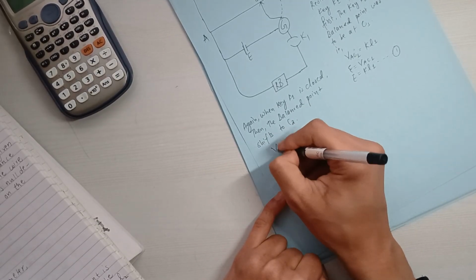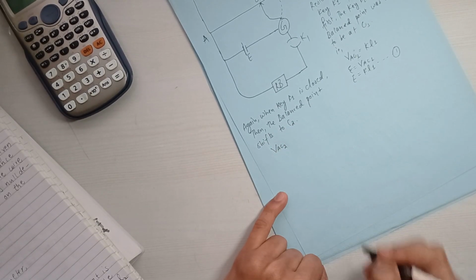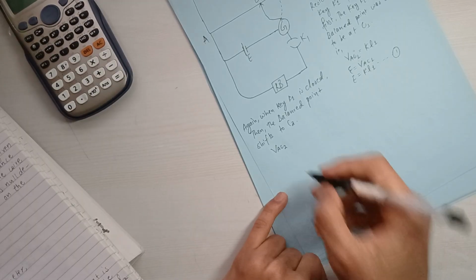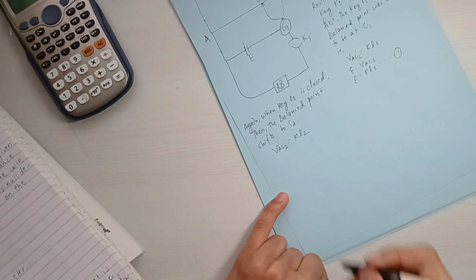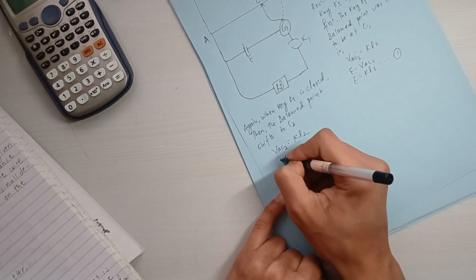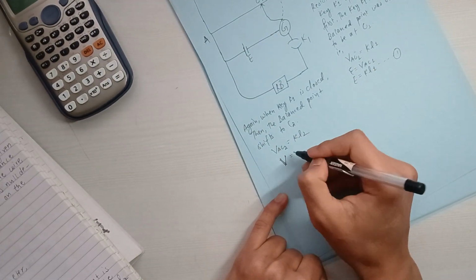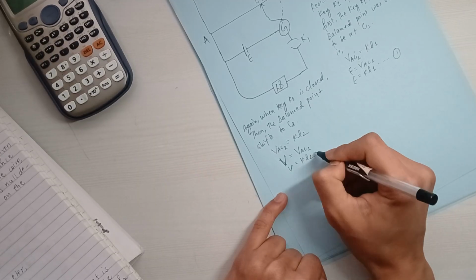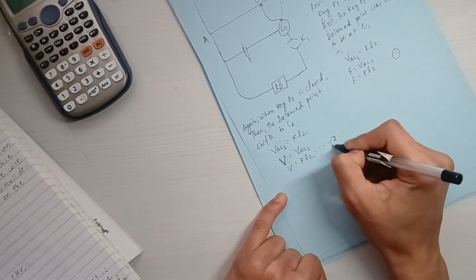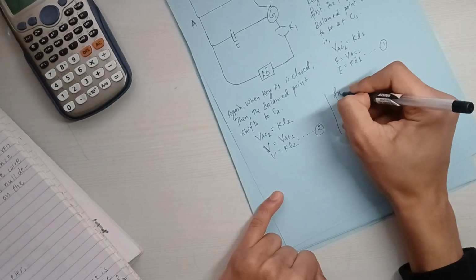That means VAC2 will be equal to KL2. Now it will be V because there is no other cell. V equal to VAC2, which will be equal to KL2. Equation 2.